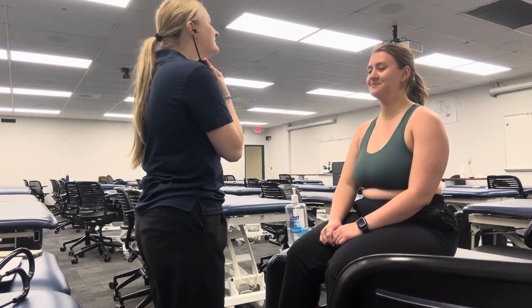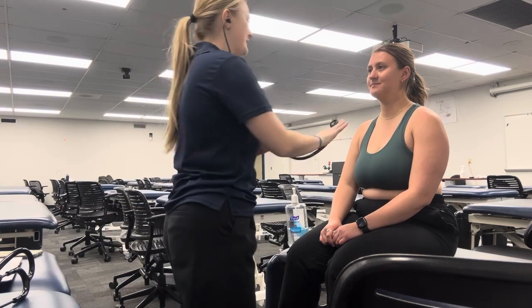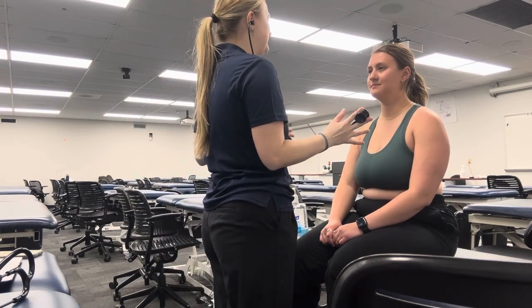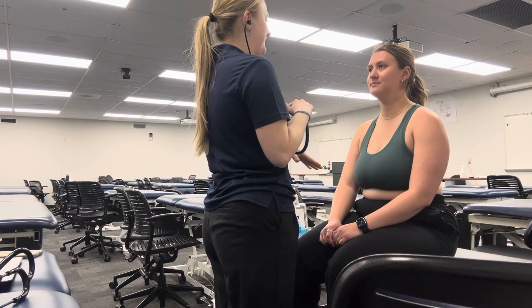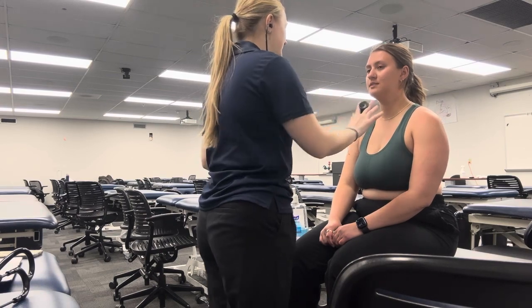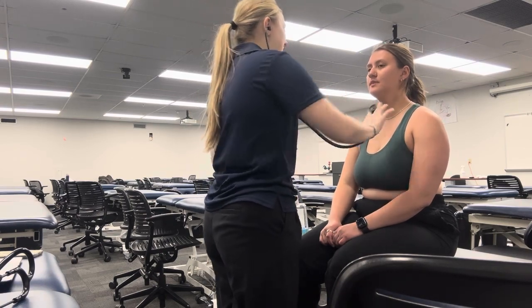Yep. Okay, first I'm going to listen to your lung sounds, also known as your lung auscultations. I'm basically just listening to any abnormalities throughout your lungs. If there's any crackling, wheezing, no sound at all, just making sure everything's symmetrical and everything's working properly. Perfect. And then I'm going to have you take a big deep breath in and big deep breath out with your mouth open. And you can start once I put the diaphragm on you. Okay.